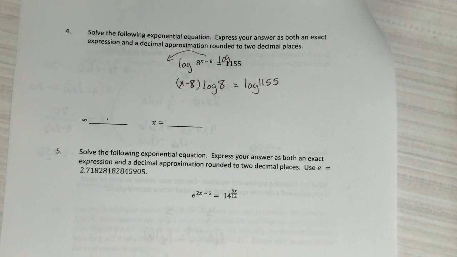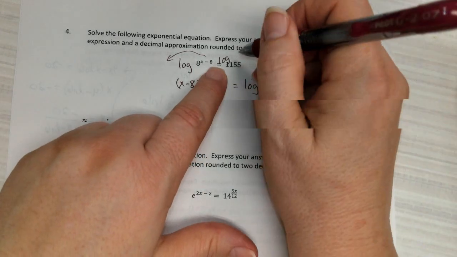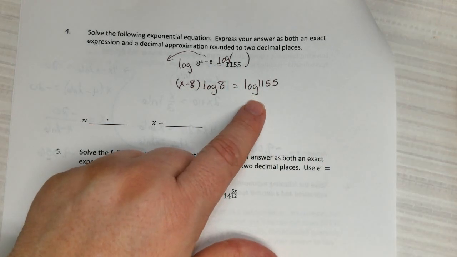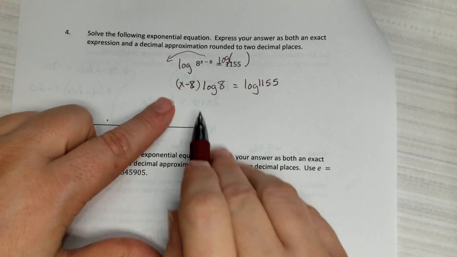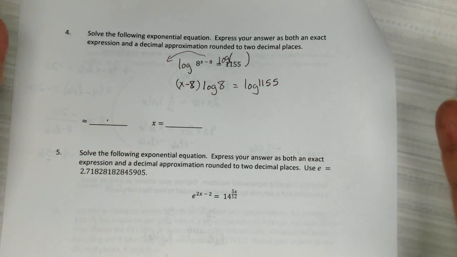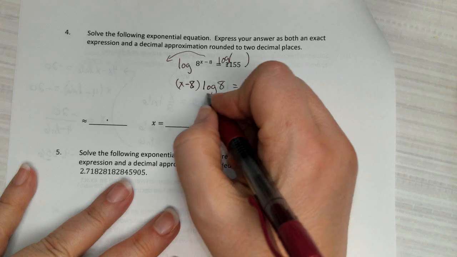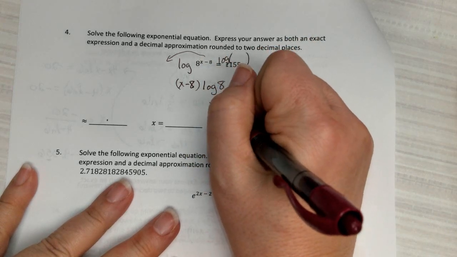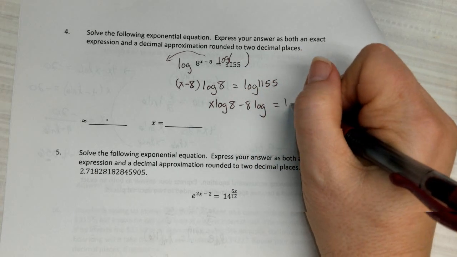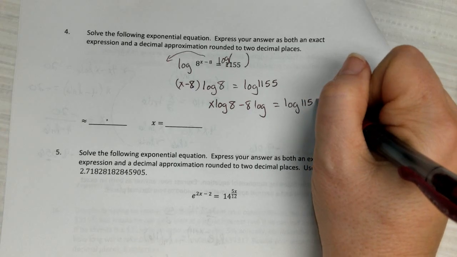The rest of this is just rearranging so I can say x equals. Is that shown as an exponent? The 1155? No, I just didn't really have room for the log when I wrote it in here. So it's not an exponent. That's a good question. So I need to distribute this, and my answer is going to look like a lot of junk, but I need to write all of it. So I distribute the log 8: x log 8 minus 8 log 8 equals the right side, log 1155.